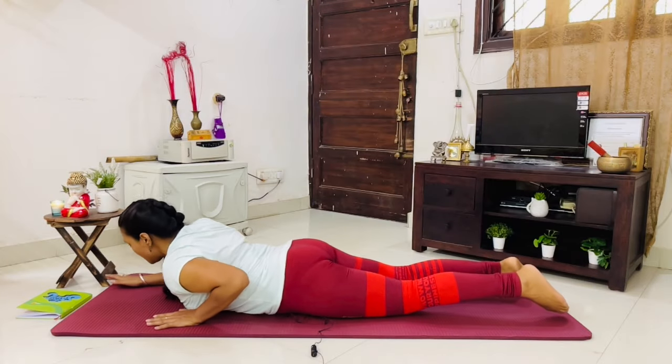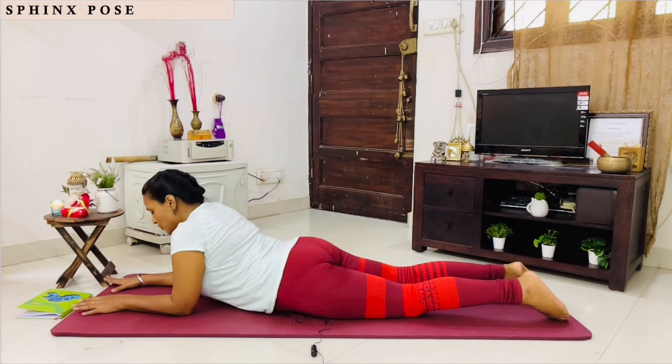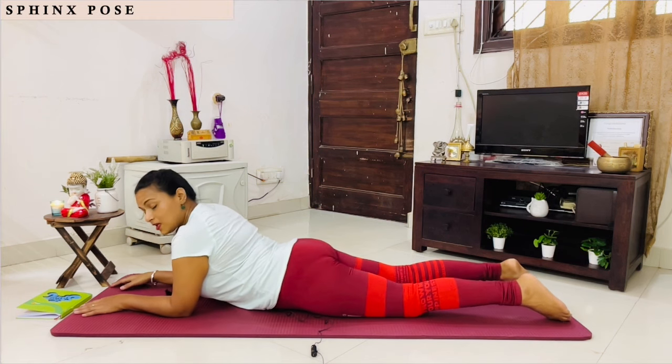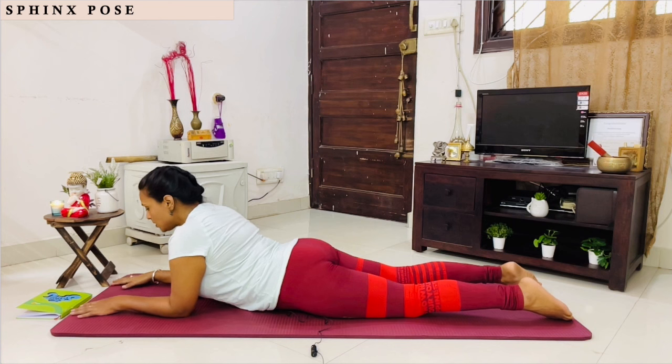And very gently release. Extend your legs out. Shake your legs out. We're going over. Coming up for Sphinx Pose. So bringing the elbows underneath your shoulders.